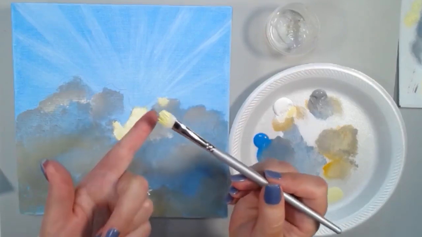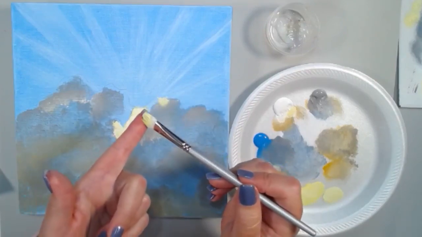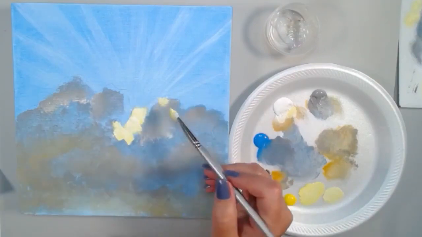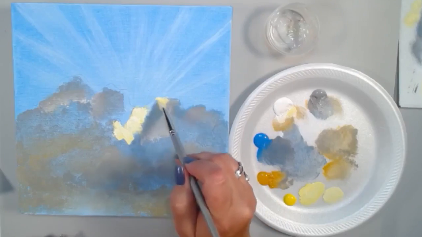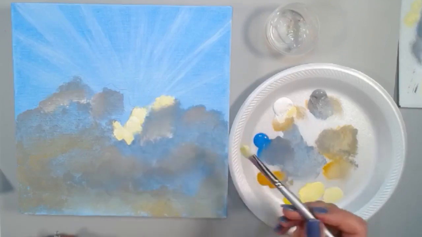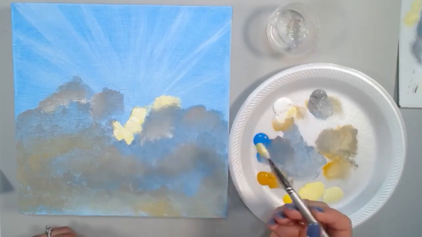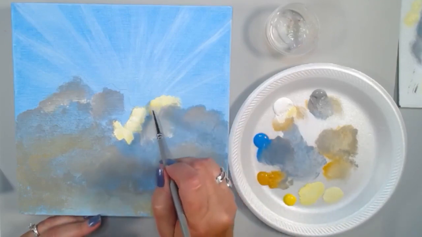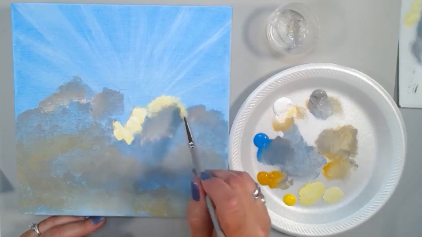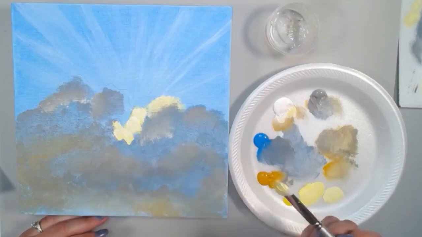So now what I'm doing is I'm taking this brush and I'm pushing on the back corner, which I wiped all the paint off of, and I'm just using the paint on the front corner of that. And so I'm going to use that to kind of push and shove up the edge of this cloud. And this is going to come right out around this. So the light is hitting that.